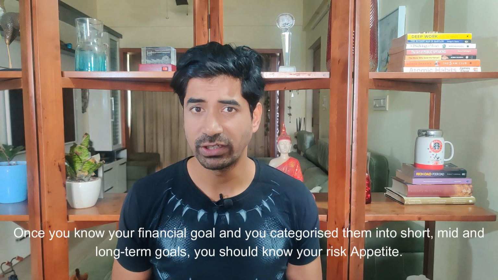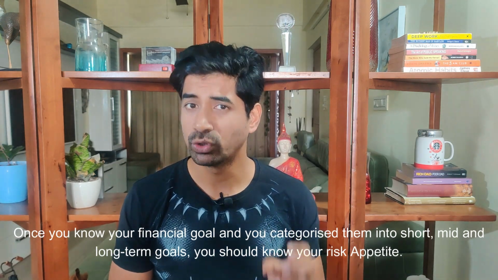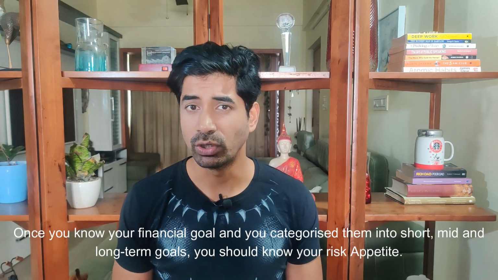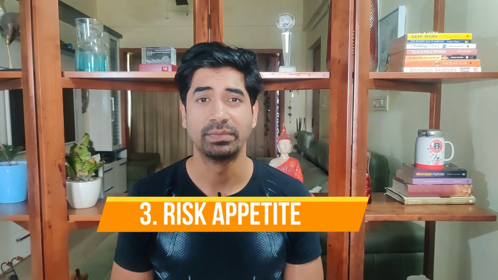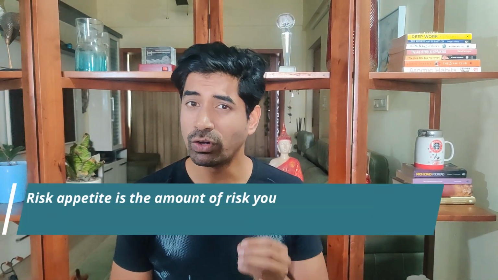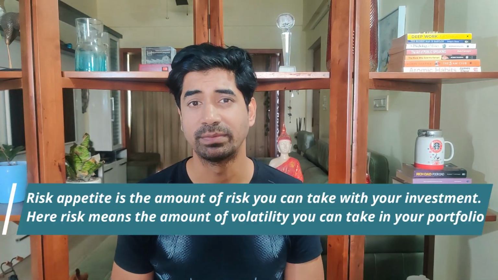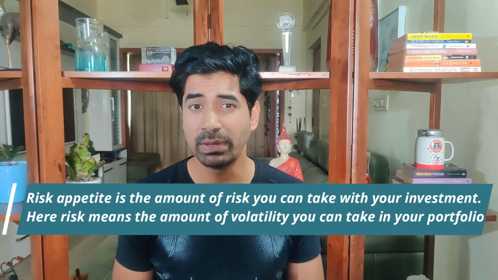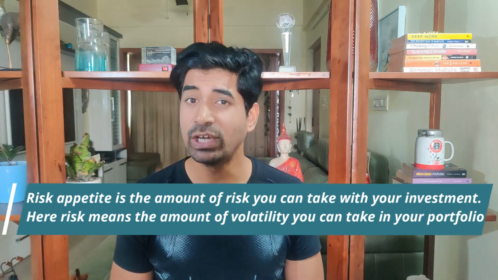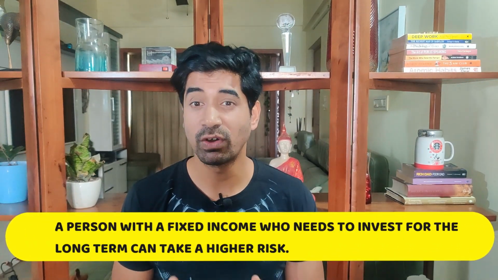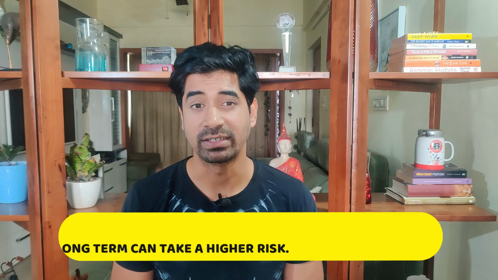Once you know your financial goal and you categorize them into short-term, mid-term and long-term goals, you should know your risk appetite. What is risk appetite? Risk appetite is the amount of risk you can take with your investment. Here, risk simply means the amount of volatility you can take with your portfolio. For example, a person with fixed income who needs to invest for the long term can take higher risk.